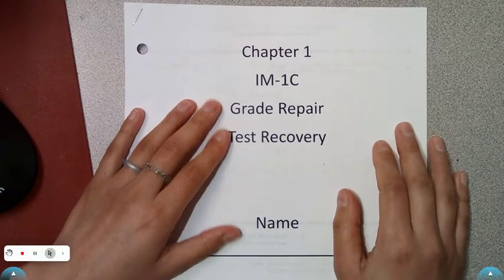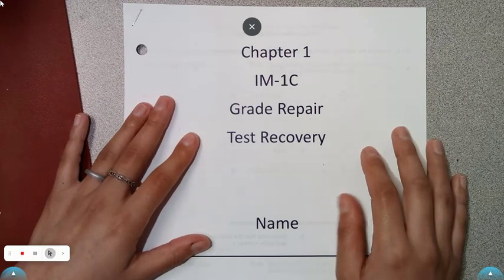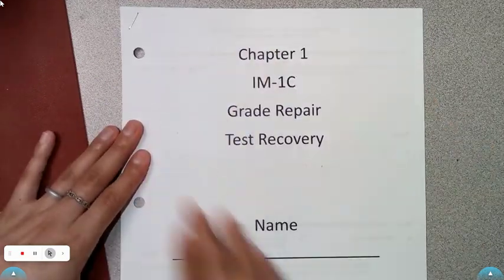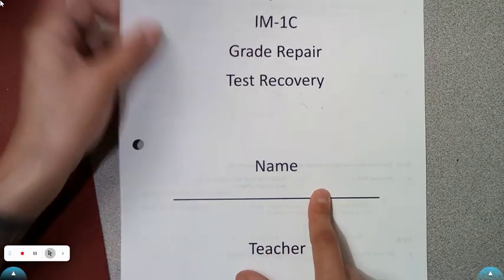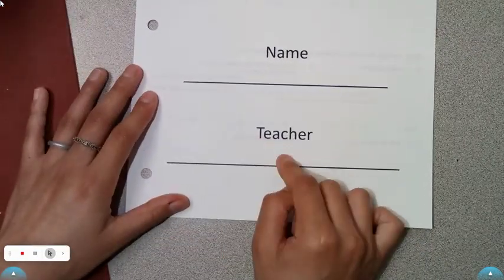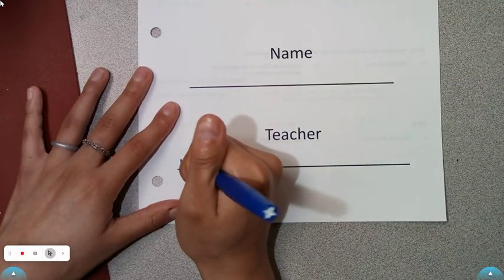Okay, so this is chapter 1, IM-1 grade repair test recovery. Today is day 1. You have a packet that looks like this. You should write your name on it here, first and last name. And then where it says teacher, could you write Mrs. Torkelson?